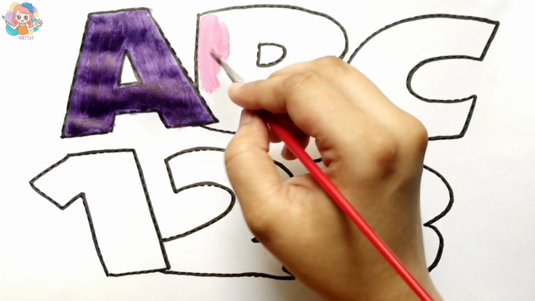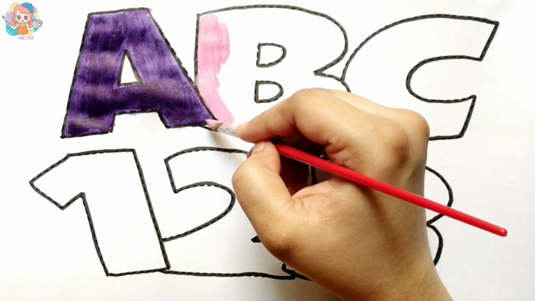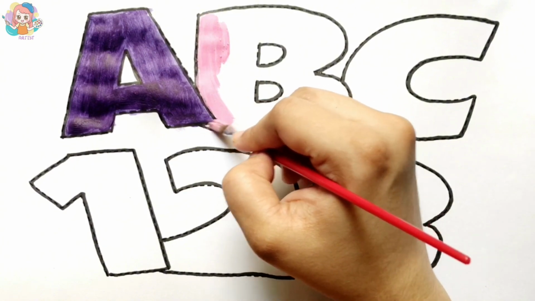Is letter B. Light pink color. B for banana.